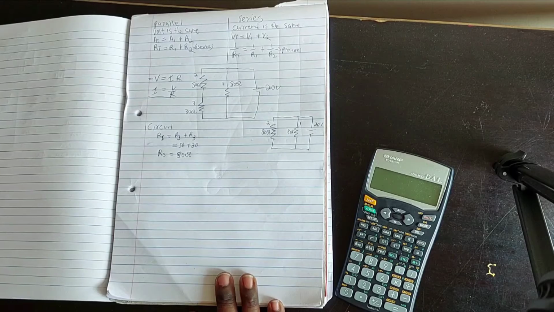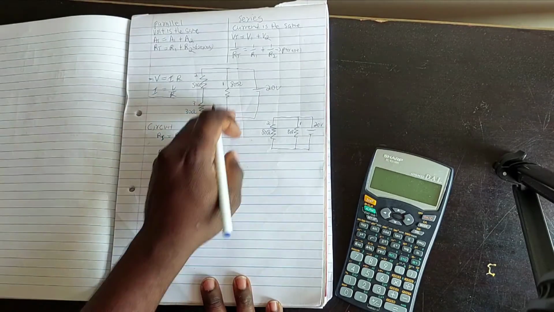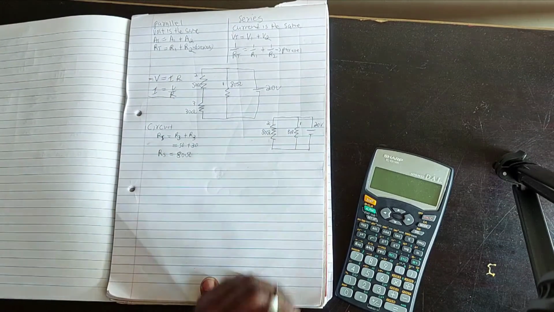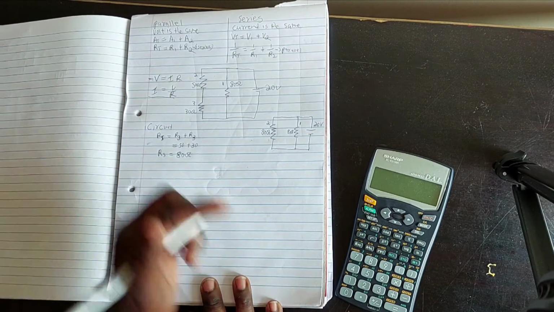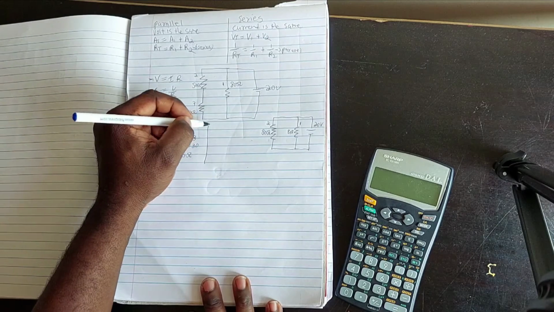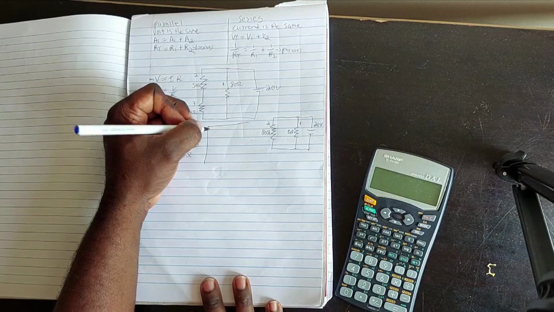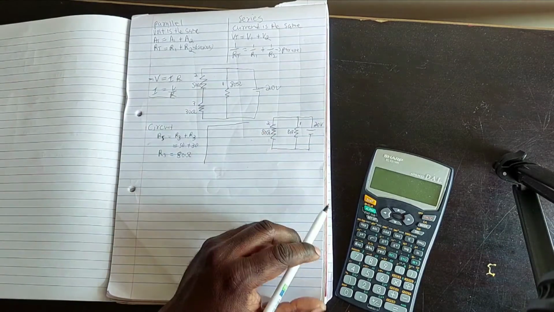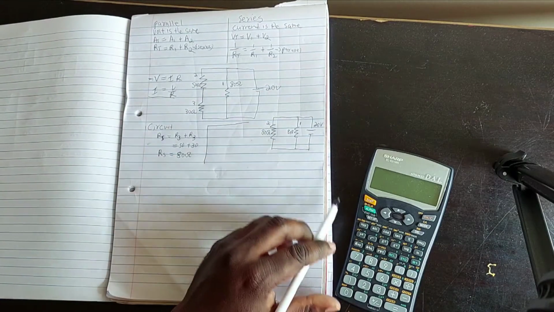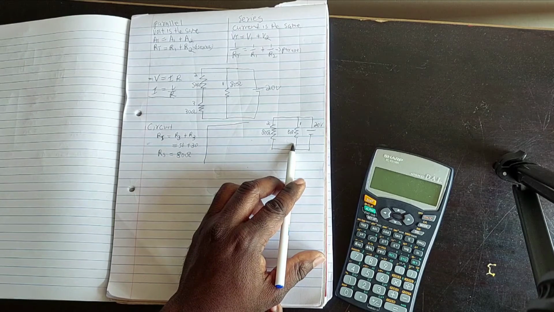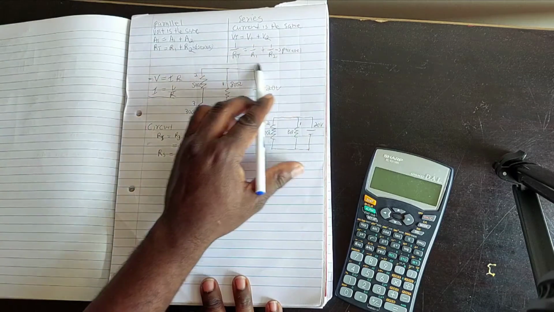To start with this, we must find the resistance for the whole circuit, because I've already simplified it here. To find the resistance for the whole circuit, these are parallel to each other. So you must use the formula for resistance in parallel, which is this formula.